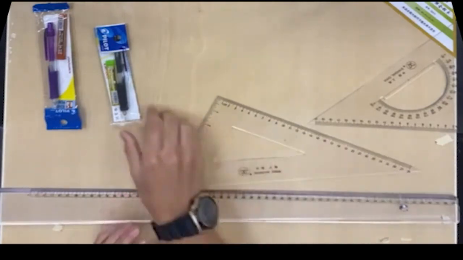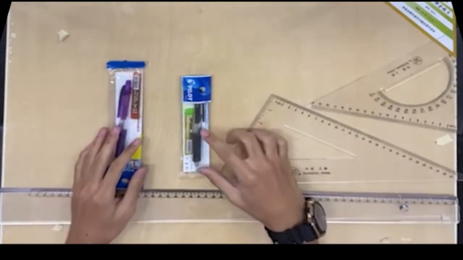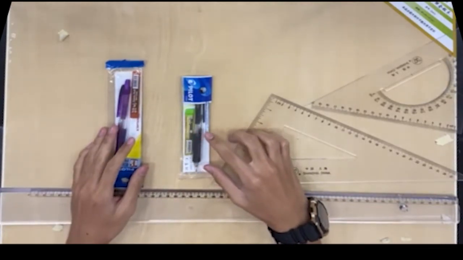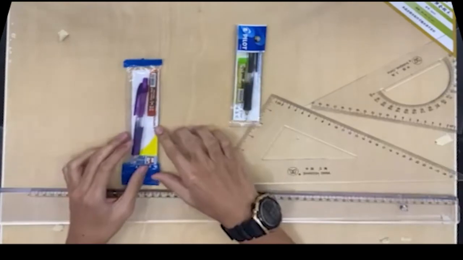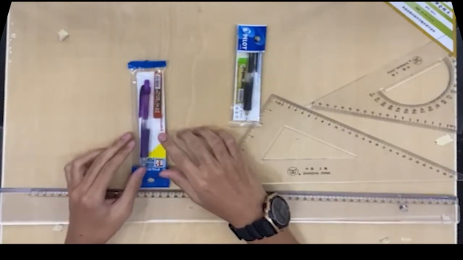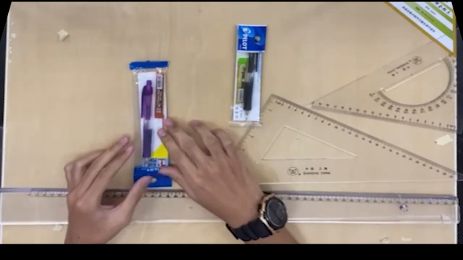Last but not least, our pencil. We're going to use our 0.3 pencil to draw our grid line and also our outline, while the 0.5 pencil, we're going to use to draw our visible line and also to mold our object.